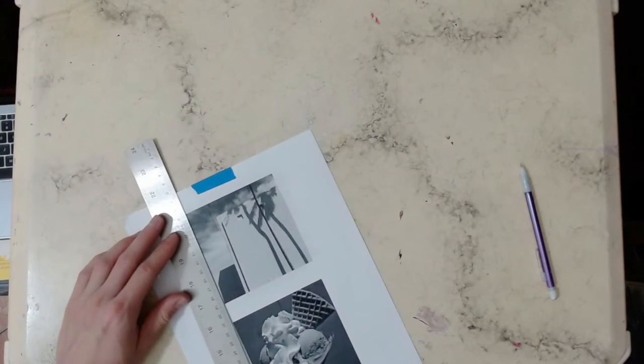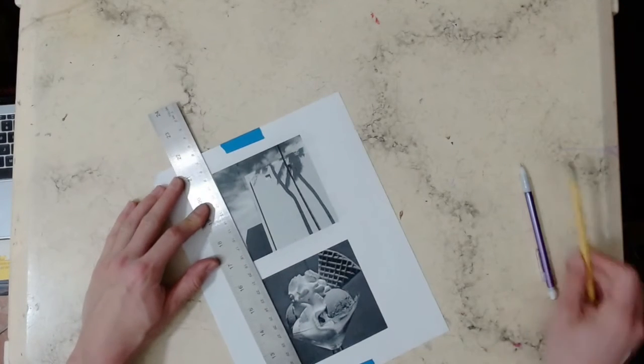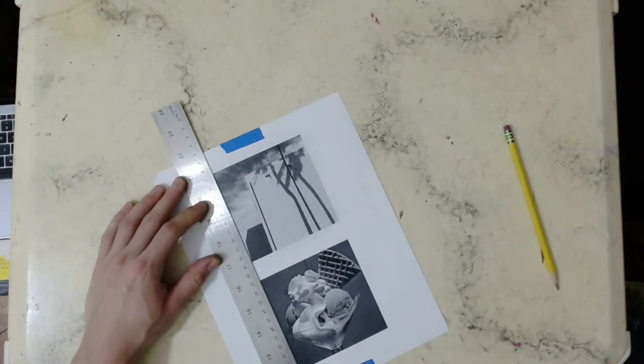Okay, so we're just going to draw the format first. And then we'll do this with a mechanical pencil to make the more precise line.